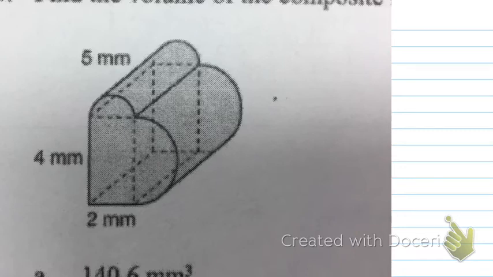So Joseph, how'd you go about it? So first we found the volume of the big rectangle in the middle. So you found the volume of this whole shape first. Yeah. I don't want to know what it is. And then you found the volume of this and then this and added the 3 up. Yeah. Anybody do it different?